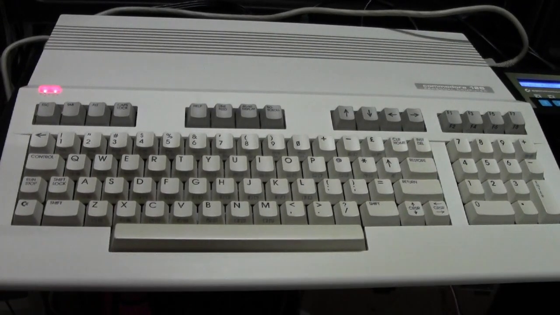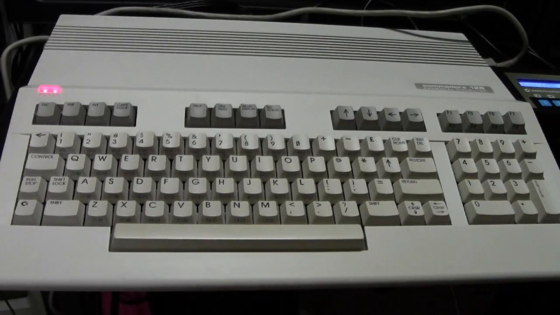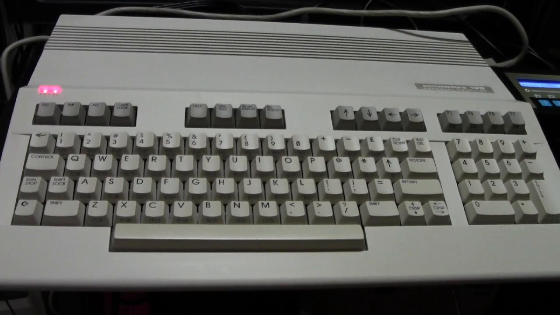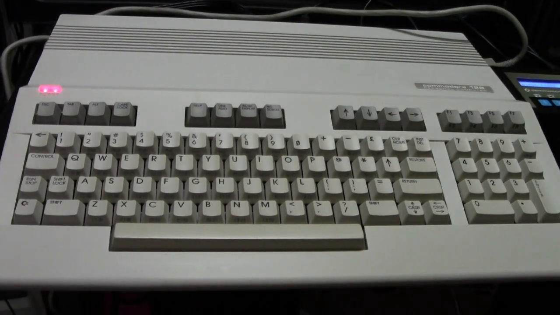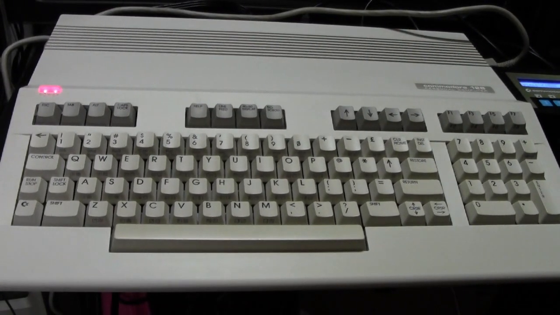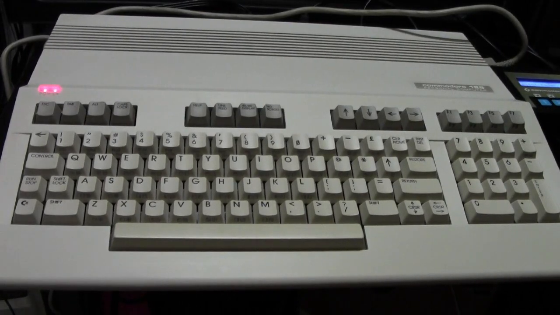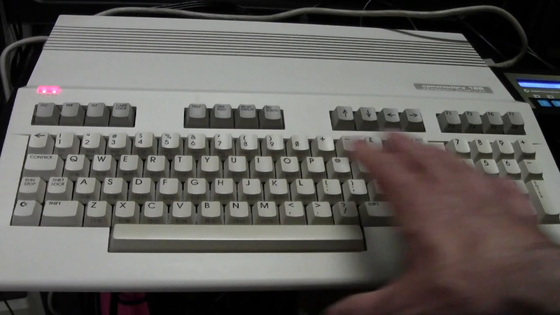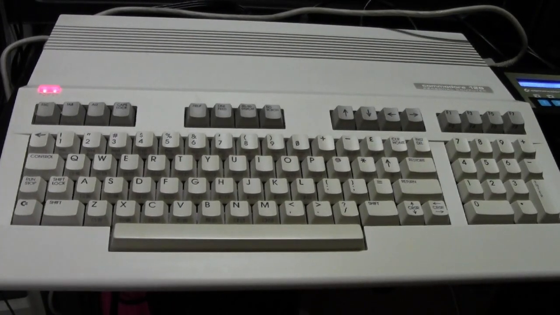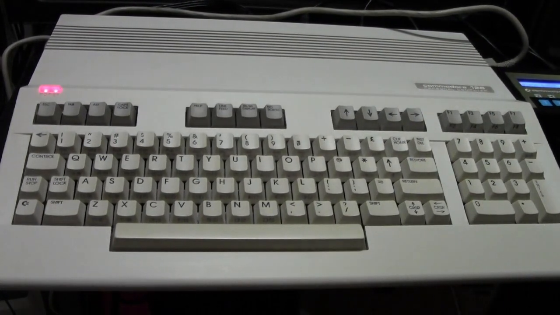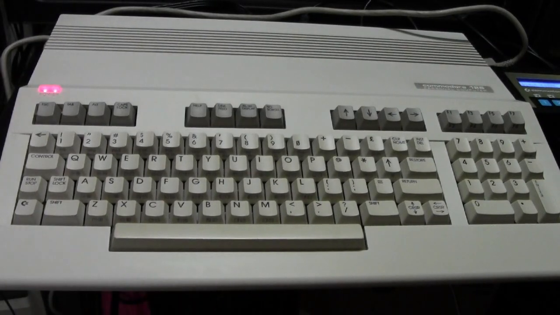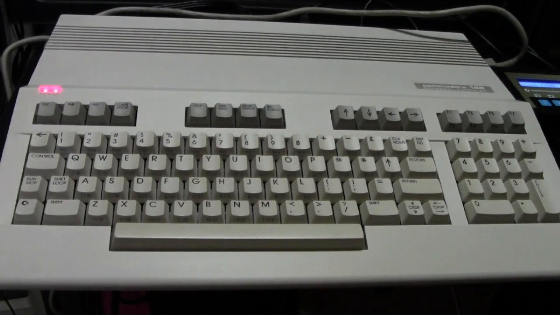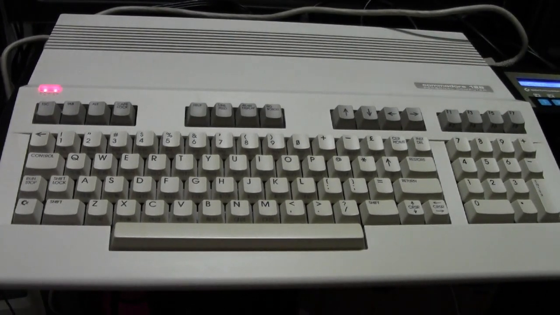Now, the Commodore 128 shares a lot of similar design traits to the Commodore Amiga. It's in a similar form factor case, has a very similar layout on the main keyboard aspects of it, and very similar colour aesthetics to what the Amiga had when it was launched, especially the 500.